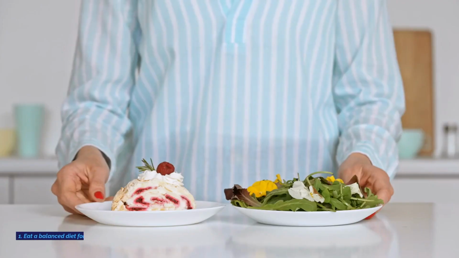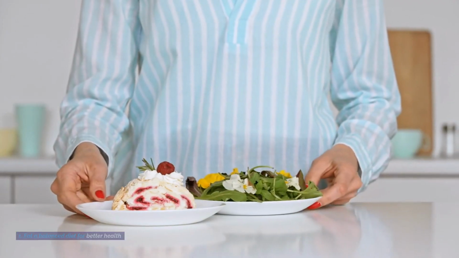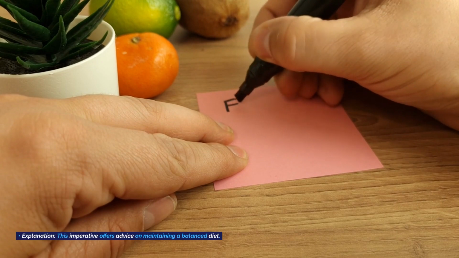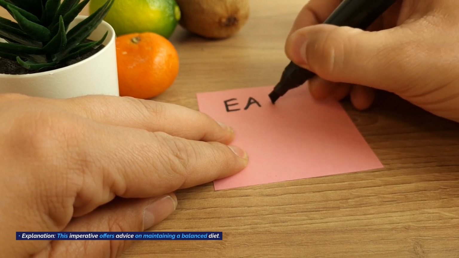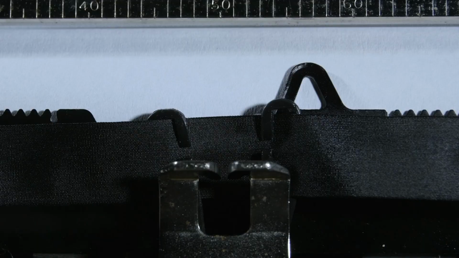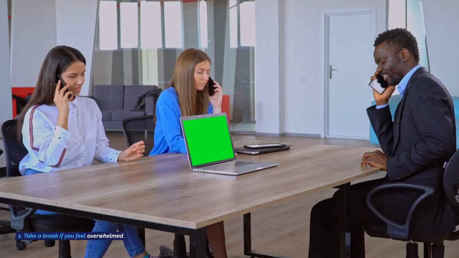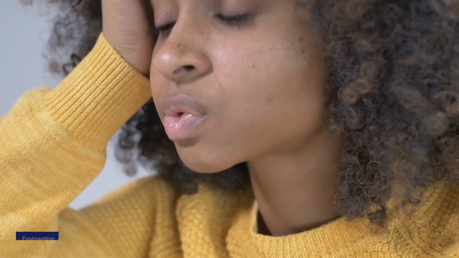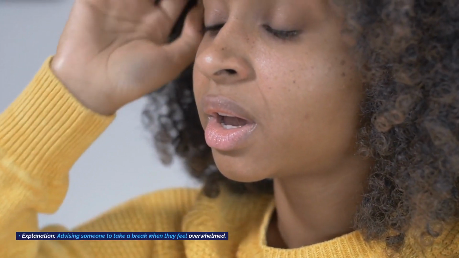3. Offering advice. Example: Eat a balanced diet for better health. Explanation: This imperative offers advice on maintaining a balanced diet. Example: Take a break if you feel overwhelmed. Explanation: Advising someone to take a break when they feel overwhelmed.